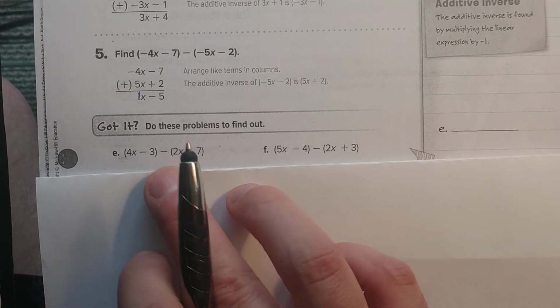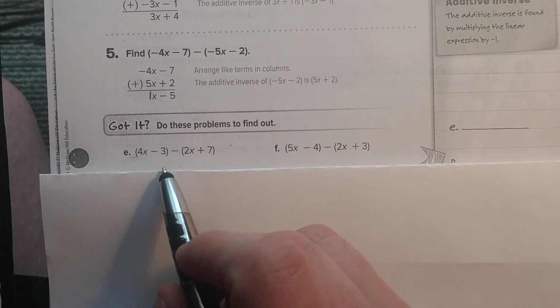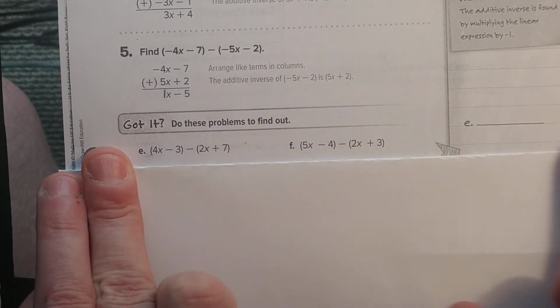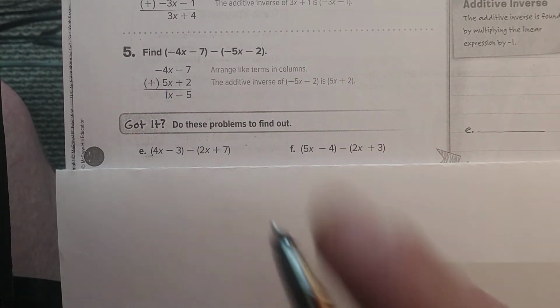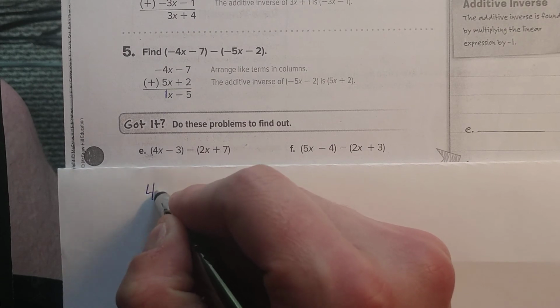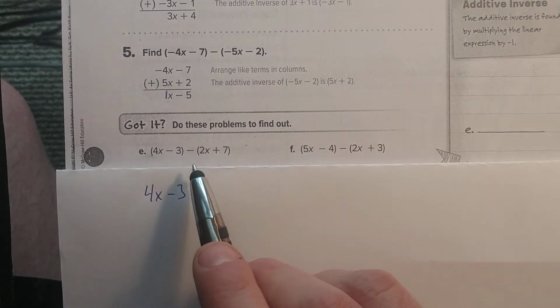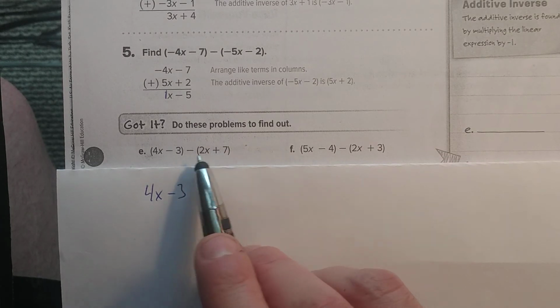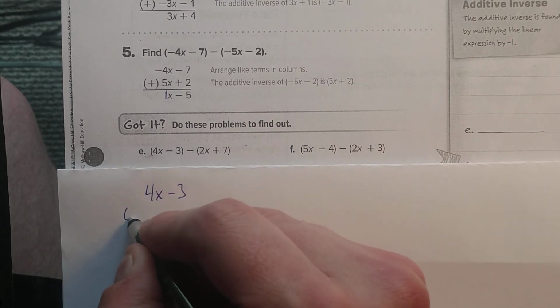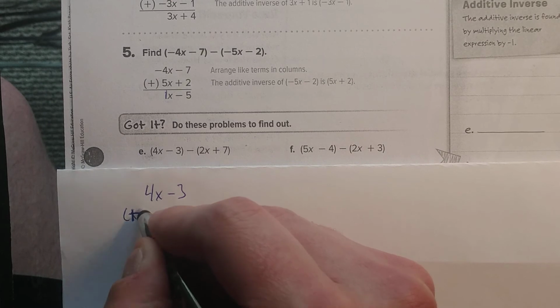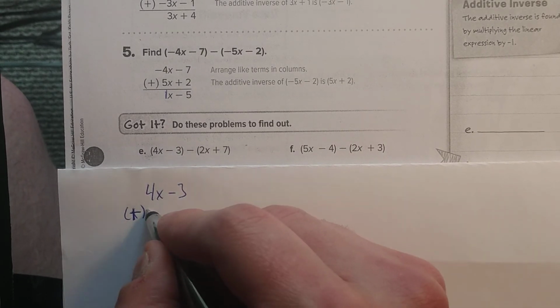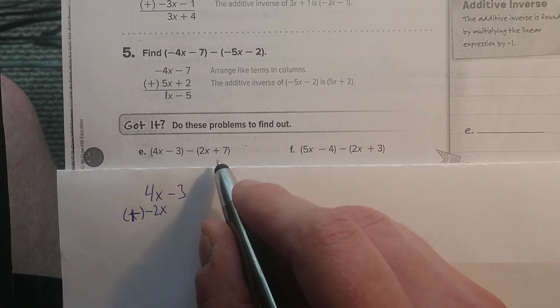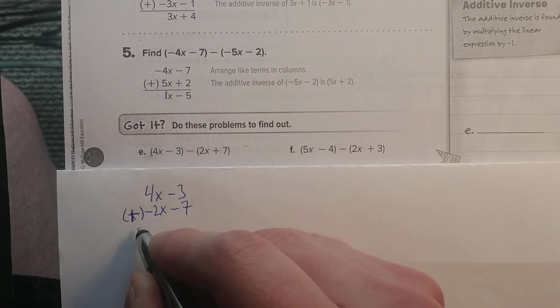All right. For this next one, I'm going to rewrite the first one like they have up above. So I'm going to rewrite my 4x minus 3. And then we're subtracting a positive 2x and subtracting a positive 7. So that means we have to add the opposite. So we have to add a negative 2x and we have to add a negative 7.